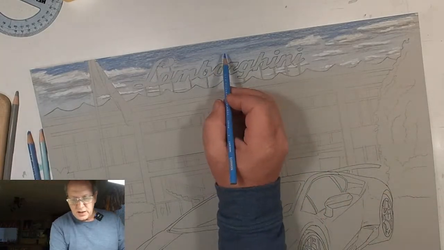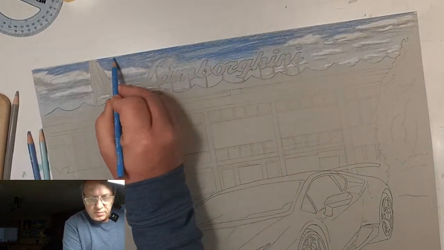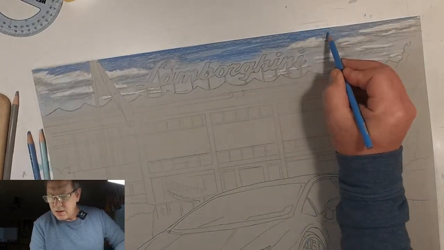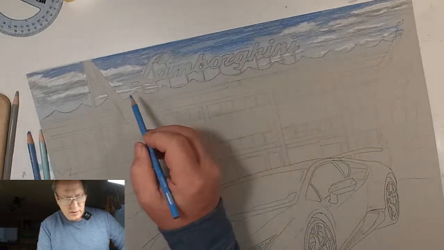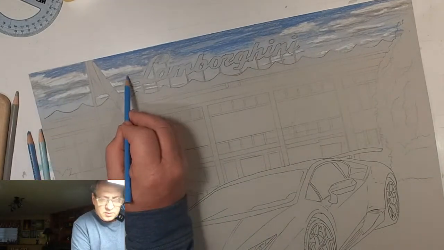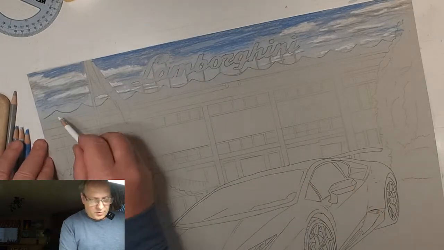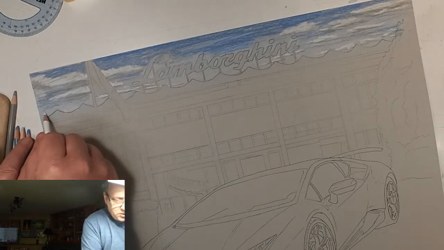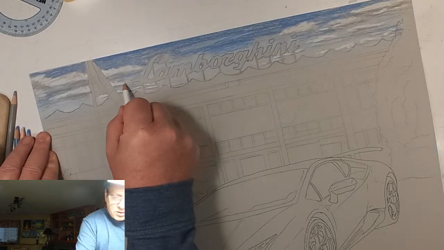This is going to give us that nice in-between blue between the two, and it'll help darken up the top and enrich it. Right, there we go. Then I'm going to bring some more white in the bottom, just to blend these together a little bit, like so.